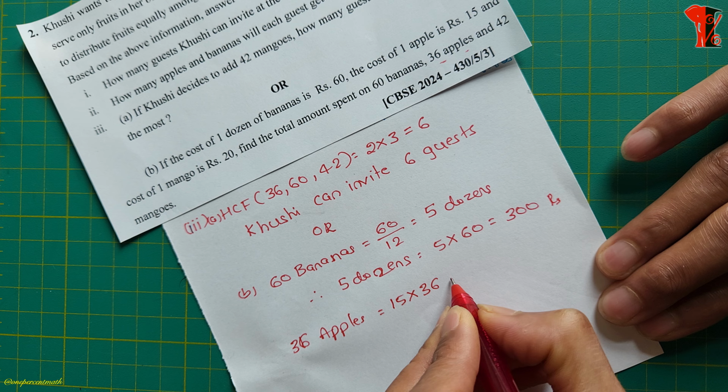Now to answer the first question, how many guests Kushi can invite at the most, we need the HCF of 36 and 60. Why am I not taking 42 now? Because 42 gets introduced in the third question, so till then I'm not going to use 42. If I want to find the HCF of 36 and 60, you can see 2 square and 2 square are the common factors, and in these two numbers I can take 2 square into 3 square and 3.